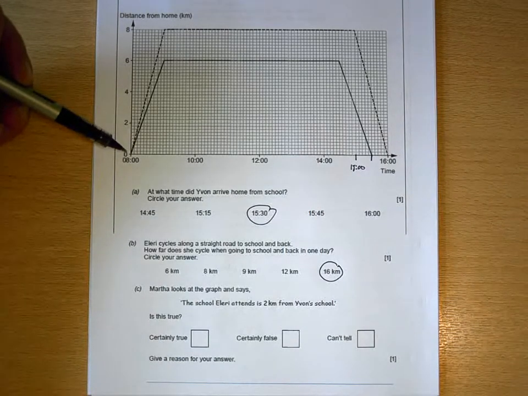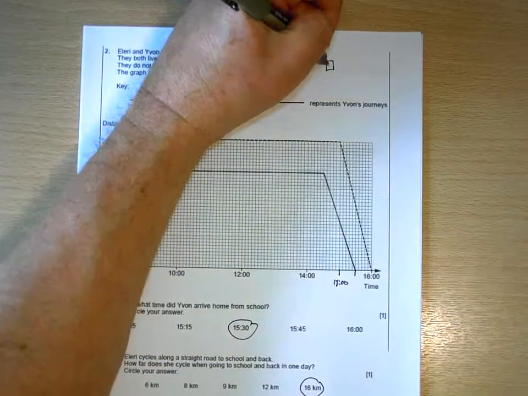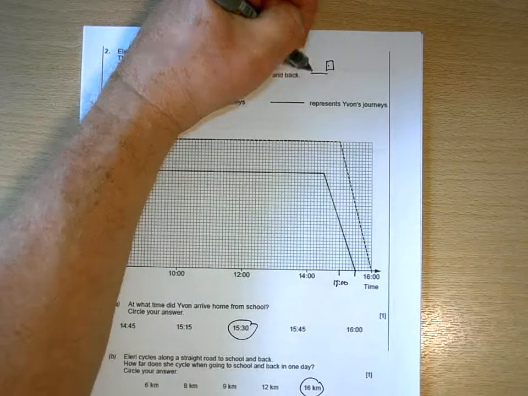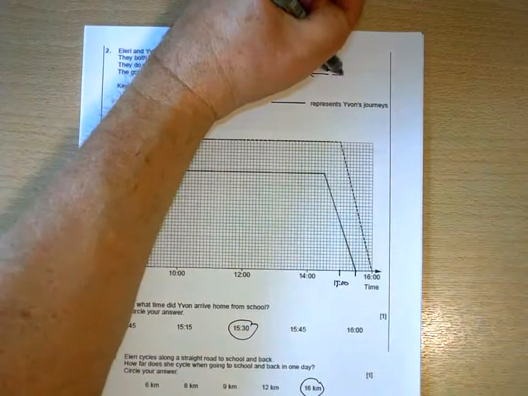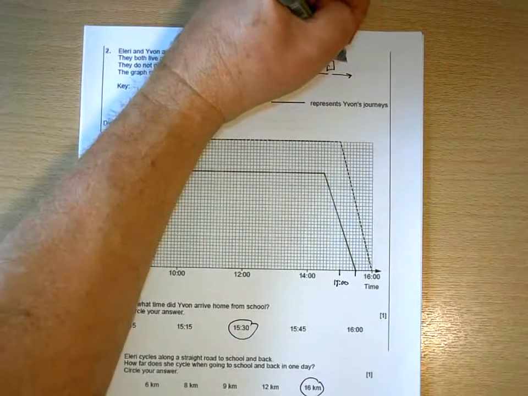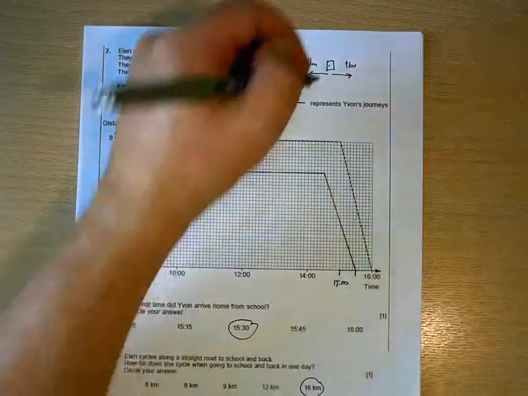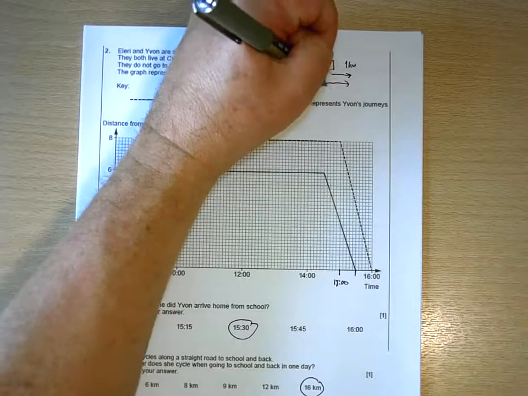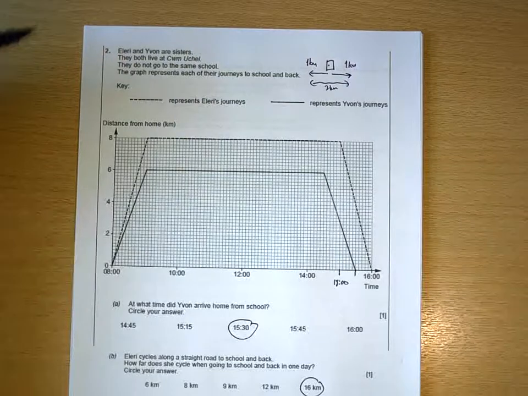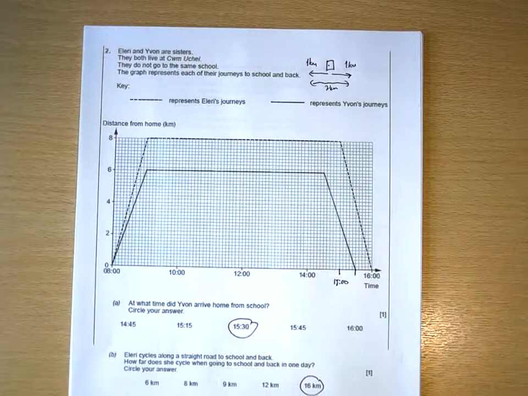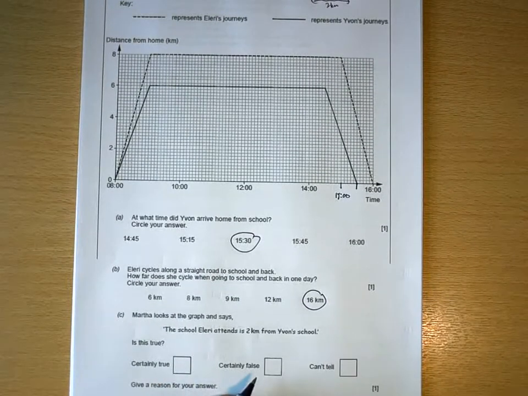Now, if that was to happen, so if this is their front door, and then one of them travels, say, 1 kilometre in that direction, she's only walked 1 kilometre. And if the other one travels 1 kilometre in the opposite direction, even though they've both walked the same distance, their schools have got a distance of 2 kilometres between them. And that could be the case here. You don't know that the schools are in the same direction. So it's not certainly true, it's not certainly false.